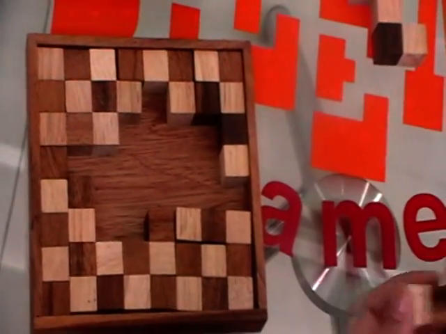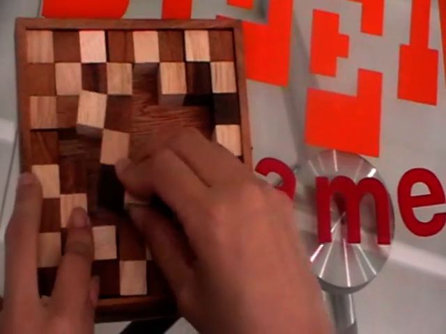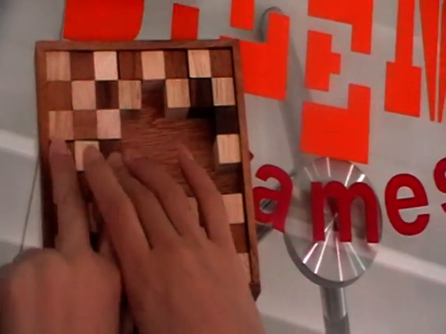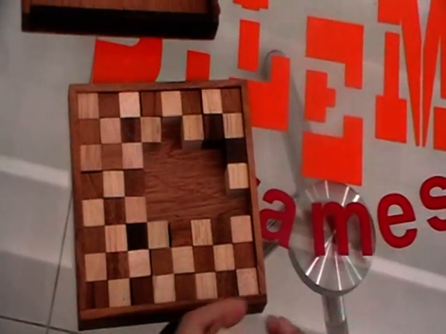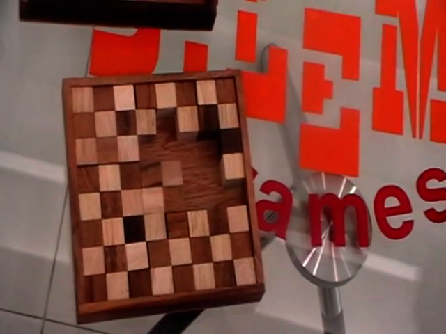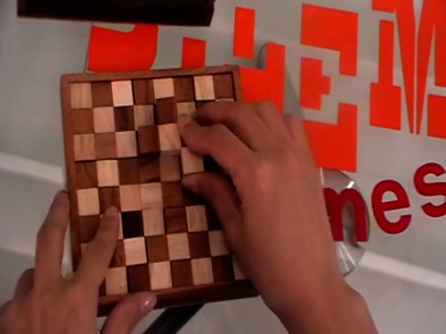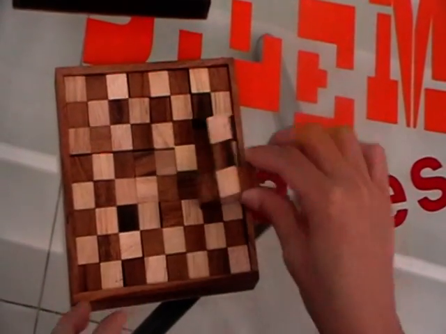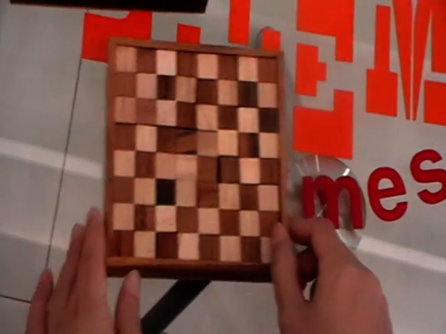Here what you have to do is to take the 12 pieces and try to form a square from them. Of course the 12 pieces are not enough, because each piece is 5 small squares, times 12, so 5 times 12 is 60.